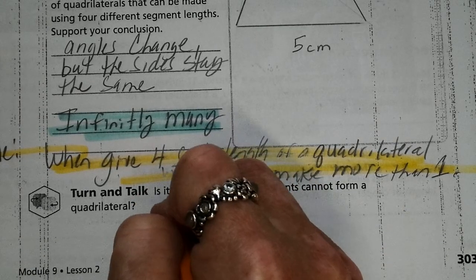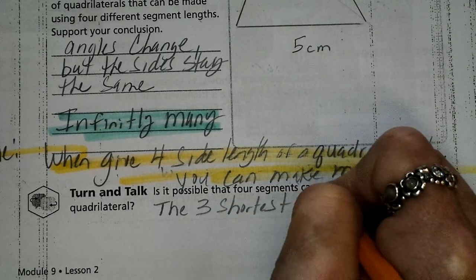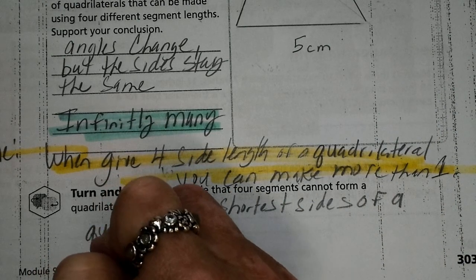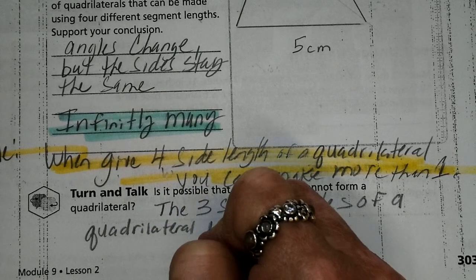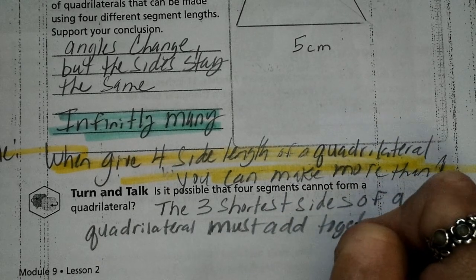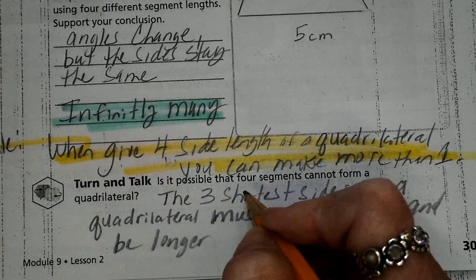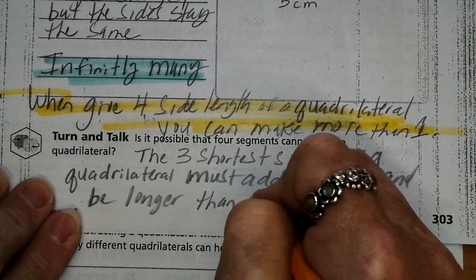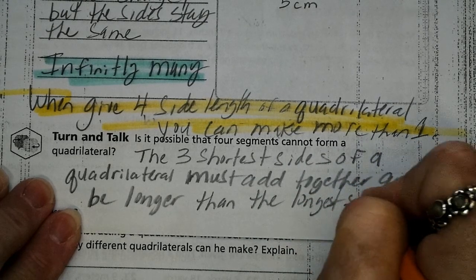So, the 3 shortest sides of a quadrilateral must add together and be longer than the longest side.